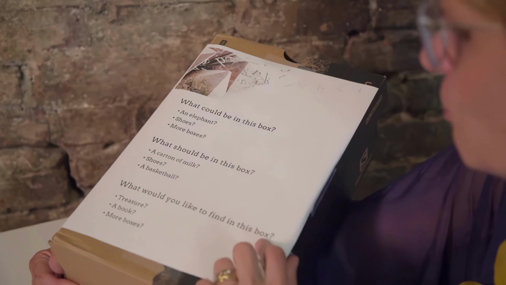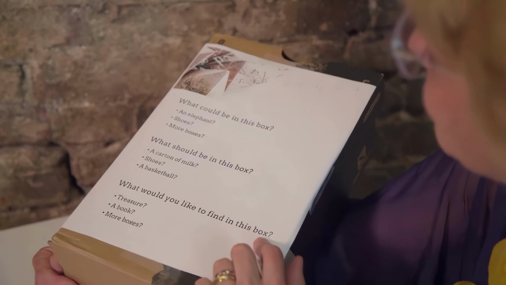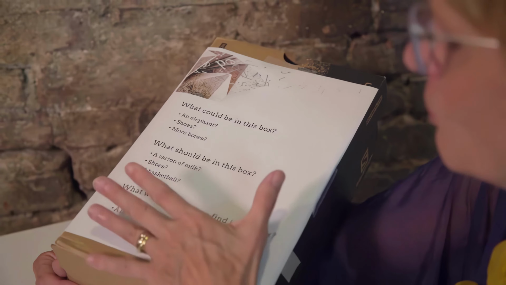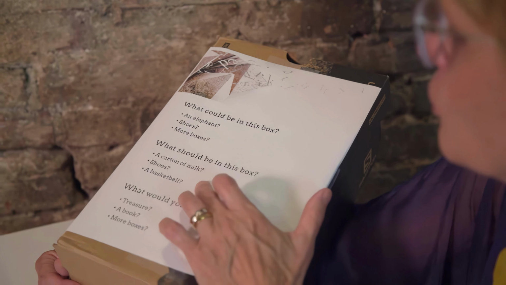This is my box lesson, and it starts quite simply: what could be in this box? And the big writing is what should be in this box and what would you like to find in this box? And what I did was then gave them a multi-choice question. You know, what could be in this box? An elephant, shoes or more boxes, and what should be in it? A carton of milk, shoes or a basketball, and it goes on.